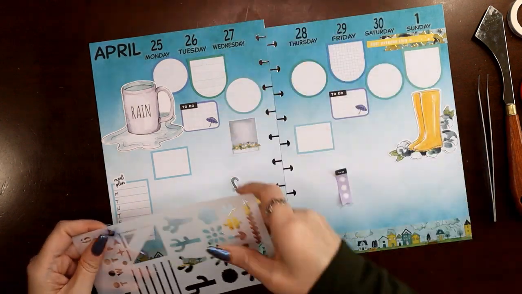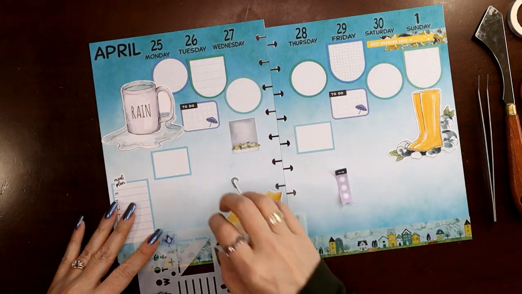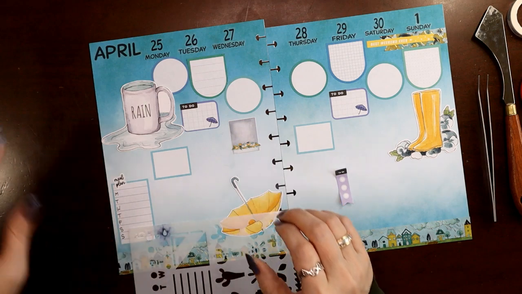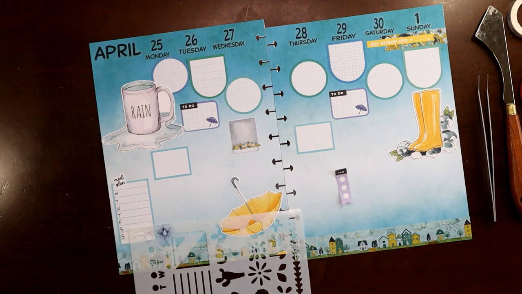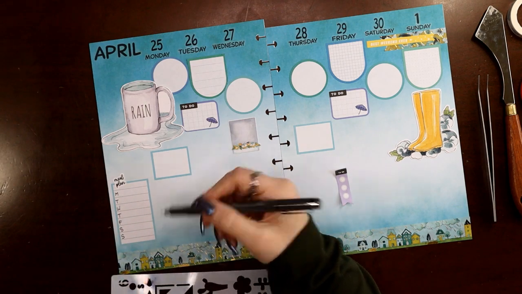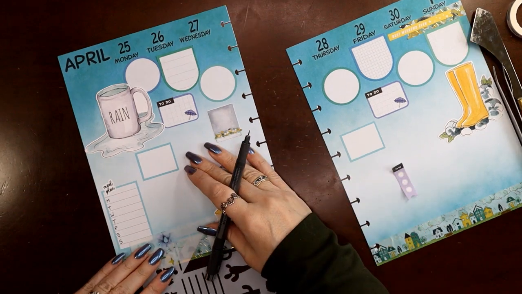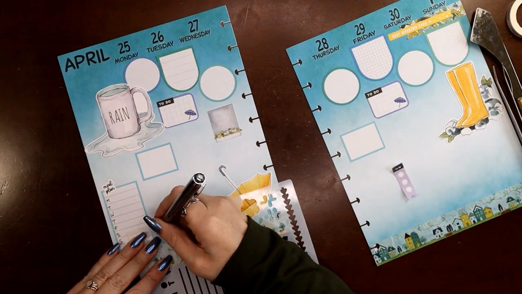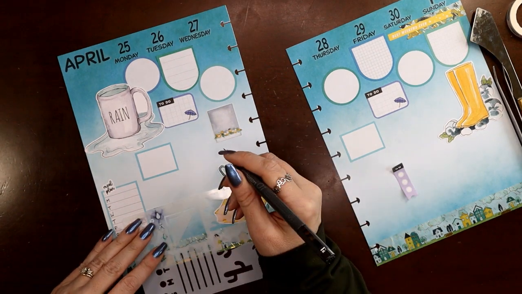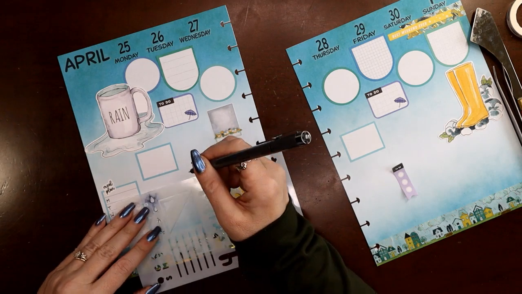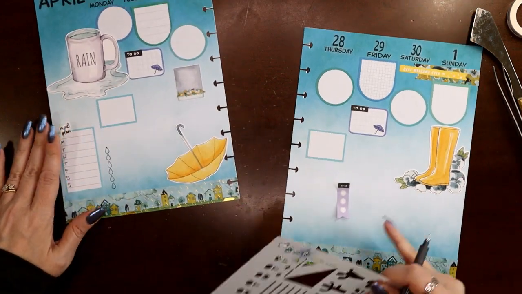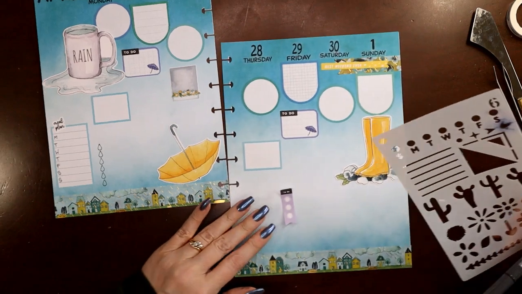So let's just go ahead and use this. I'm just going to center it in this space because that's where I've got the room, and draw in, I don't know, half a dozen or so little raindrops, and these will be where I can check off that I've gotten stuff done. Super cute. I got 6 on there, that's plenty.